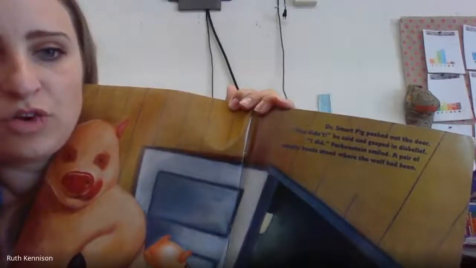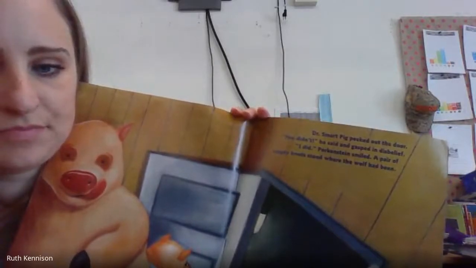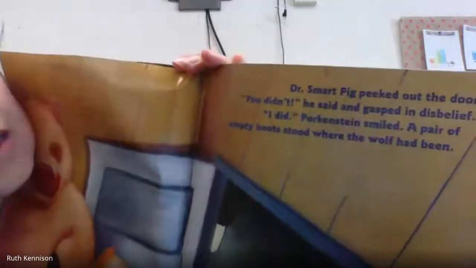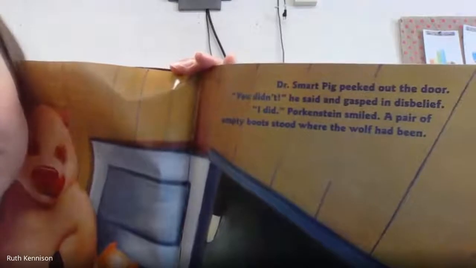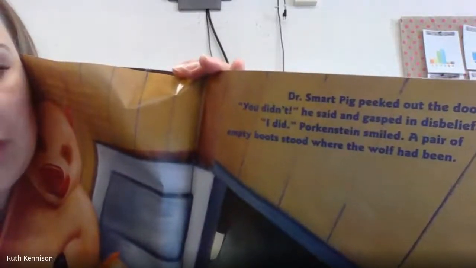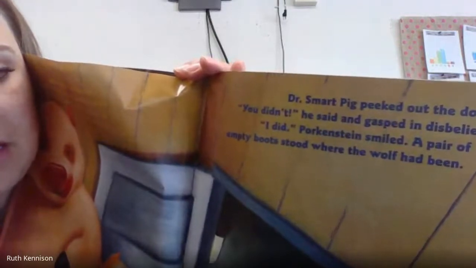Ashlyn, what word in there kind of let you know it meant he didn't believe it? It says, you didn't, he said, and gasped in disbelief. And we're looking for what word kind of let us know what disbelief meant, which Sophia was right. She said it meant he didn't believe it.